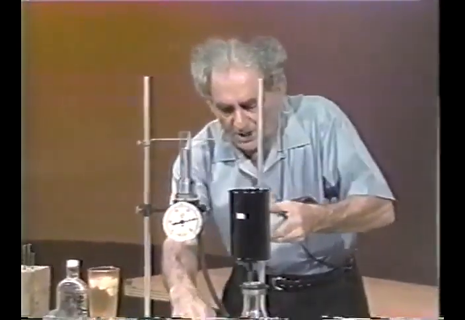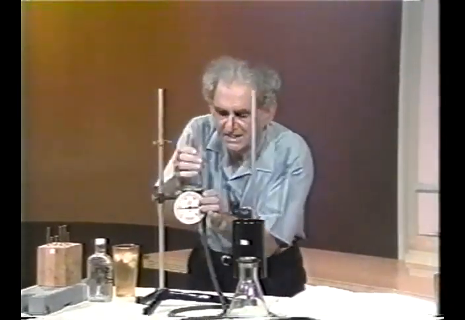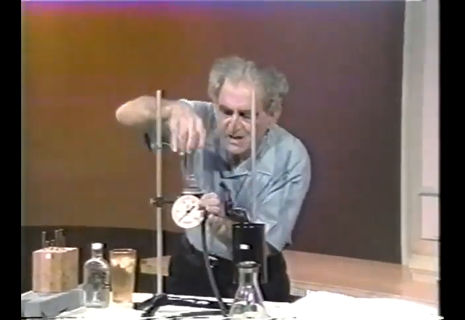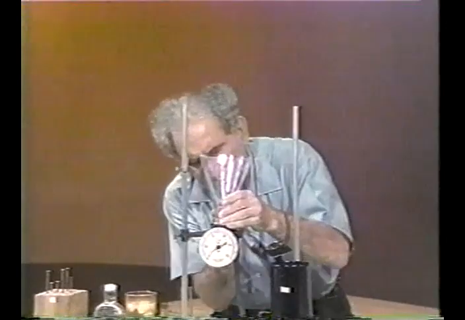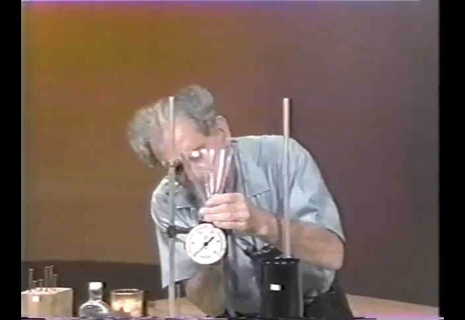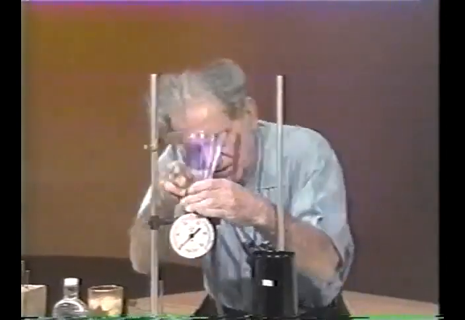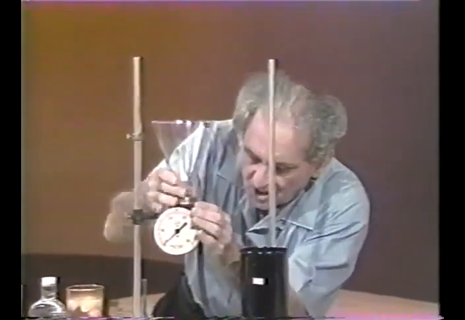Now I'm going to let the water run out of there and replace this vessel by a very big one, quite like the middle vessel that I drew on the board. And I hope you see that this vessel is vastly bigger than this one, but they have the same bases. I'm going to screw that on there. There we go.